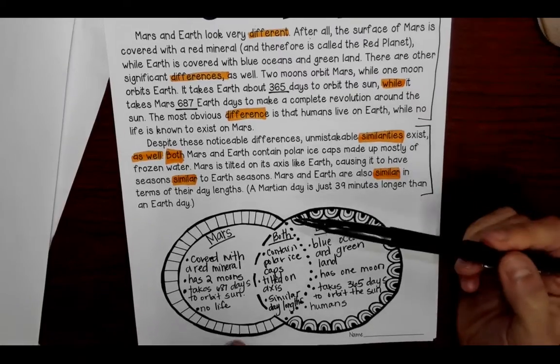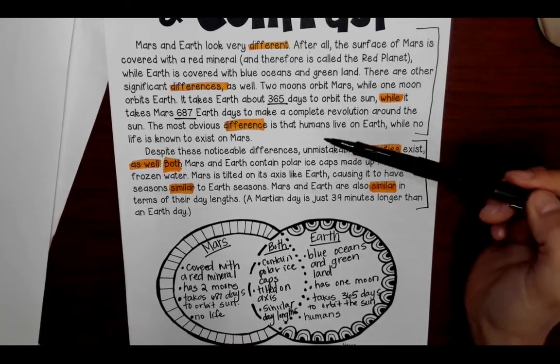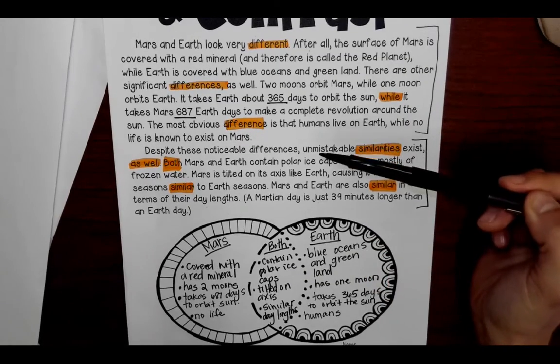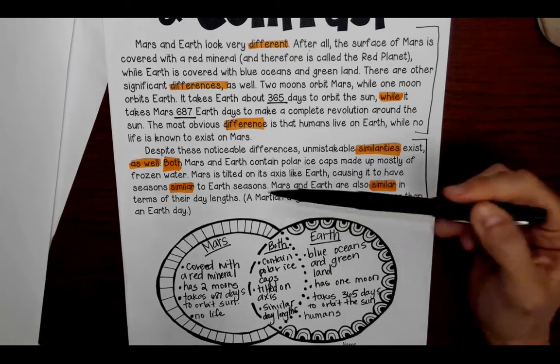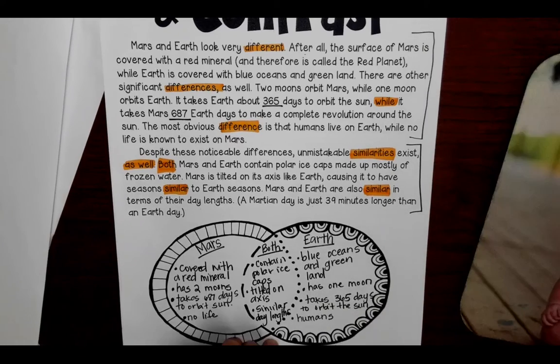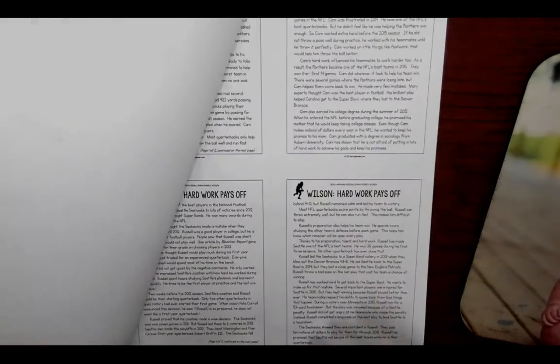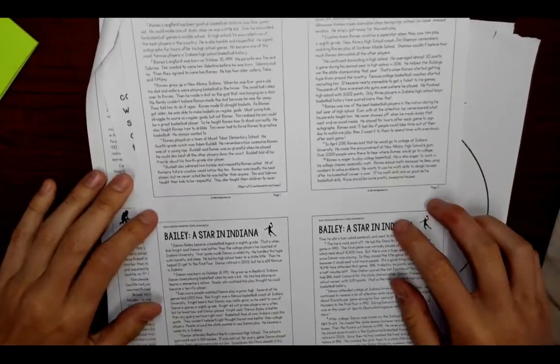Now, this is a very short two paragraphs, but it lists enough information to let me know the difference between Mars and Earth and how they are the same. Okay, so now that we have finished this page, we're going to flip to the next page. You have two more stories.